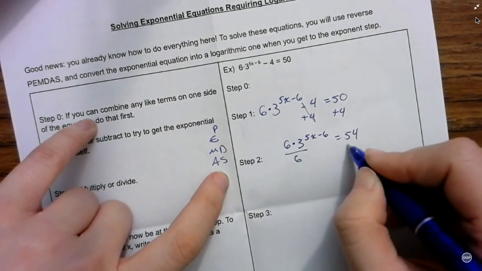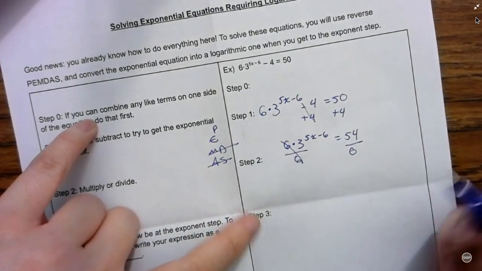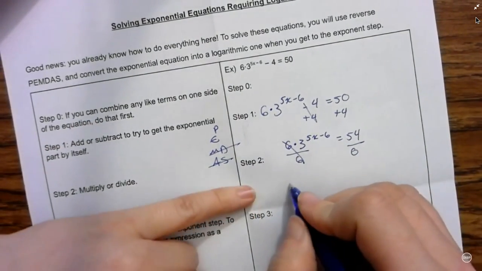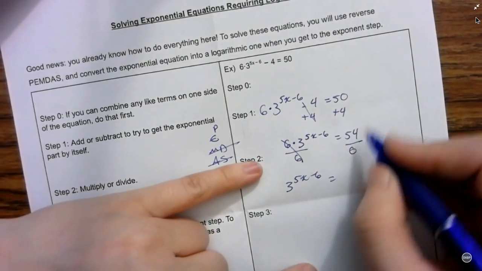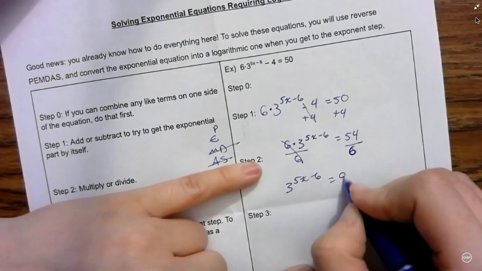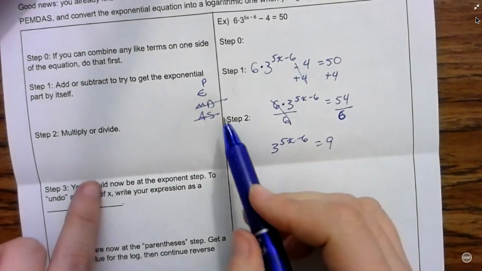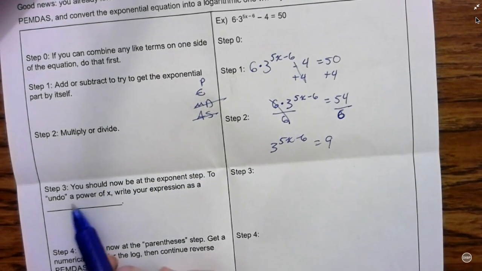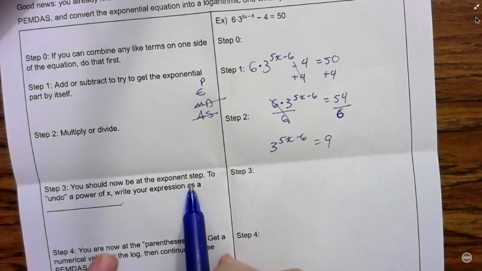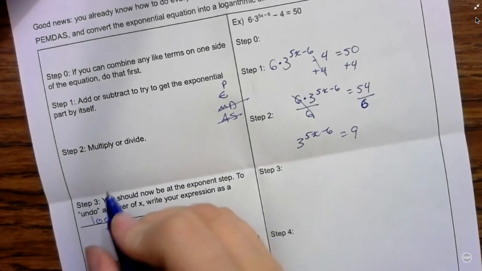Divide by 6. Okay, so I did add, subtract. I'm doing multiply, divide. So 3 to the power of 5x minus 6 equals 9. Okay, so now I am indeed at my exponent step. So you should now be at your exponent step. To undo a power of x, write your expression as a logarithm, or log.